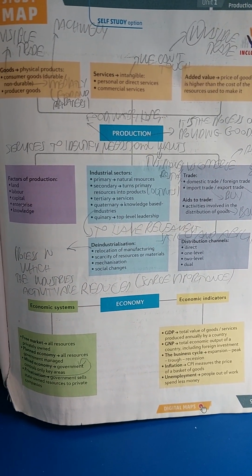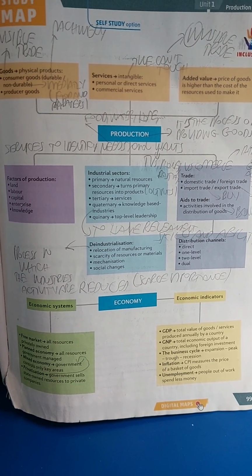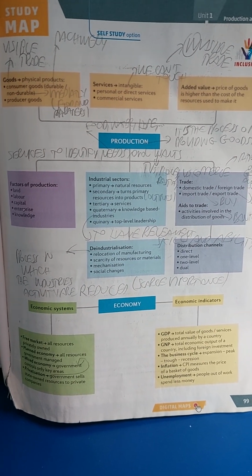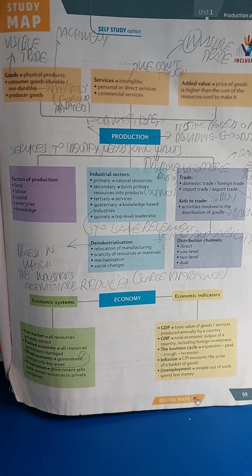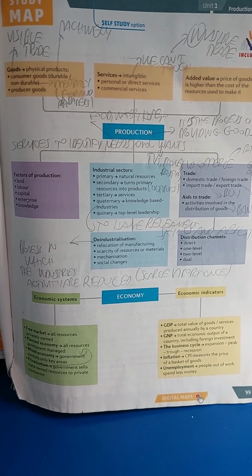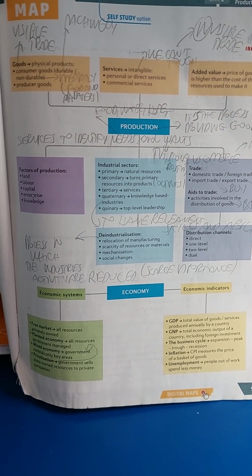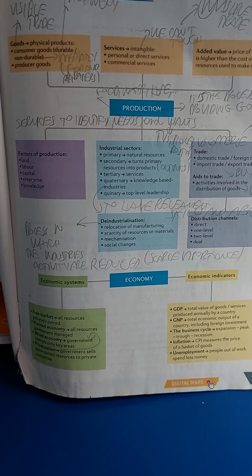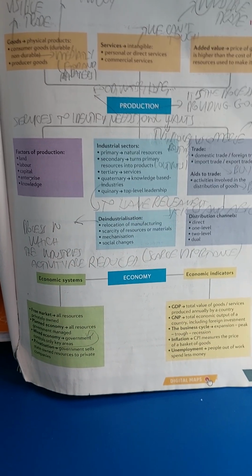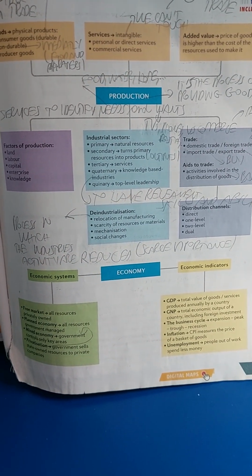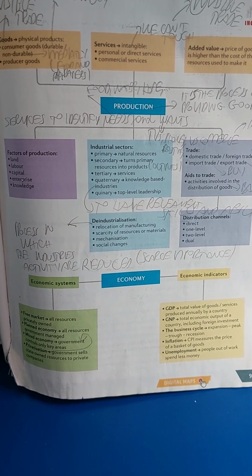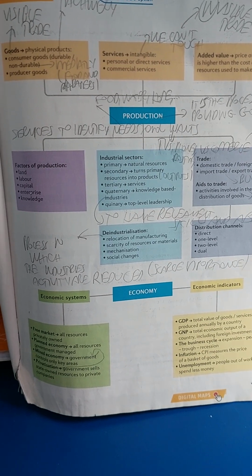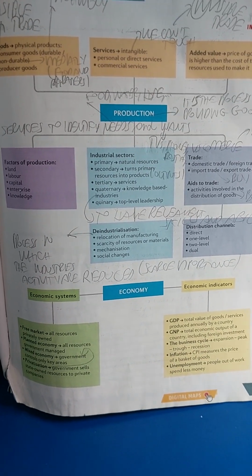Then it's important to underline that deindustrialization is the process in which the industries of the secondary sector are reduced due to the scarcity of resources or materials, due to social changes, mechanization and the relocation of manufacturing. Therefore, the process of deindustrialization is the result of globalization. And why is deindustrialization the result of globalization?